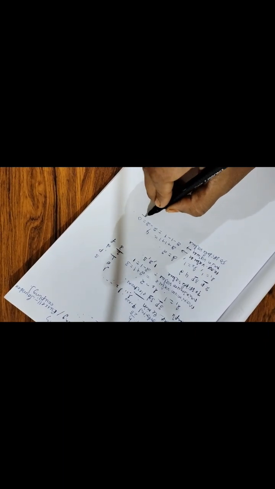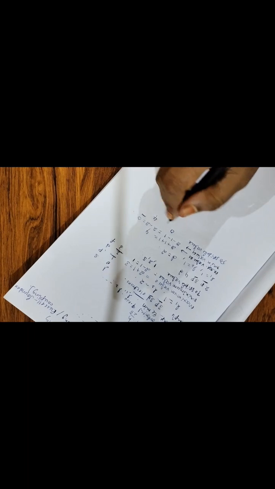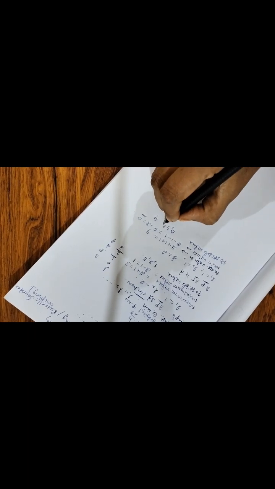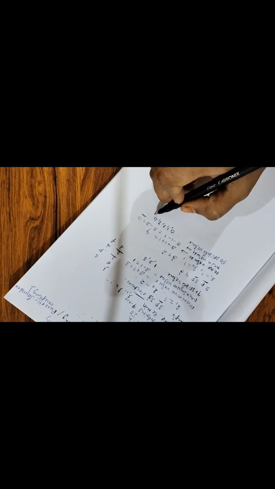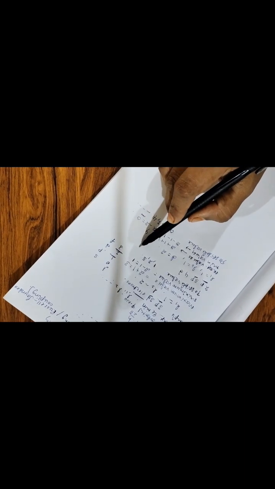So minimum is 0. Maximum is 4. In between what we will get? 1, 2, 3. So possible values are 0, 1, 2, 3, 4. In such a way we will find the maximum and minimum values for this L orbital quantum momentum.